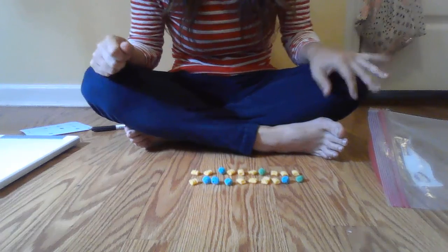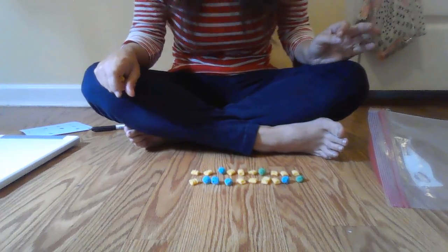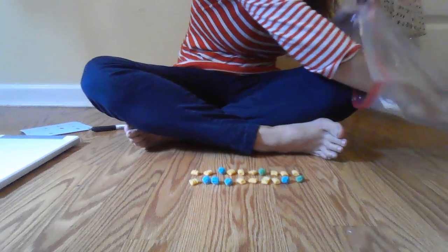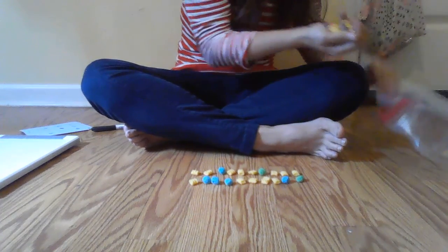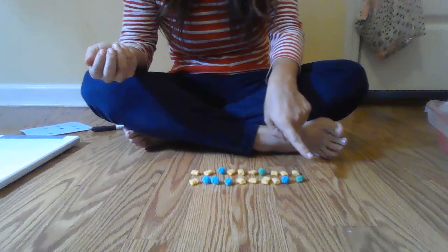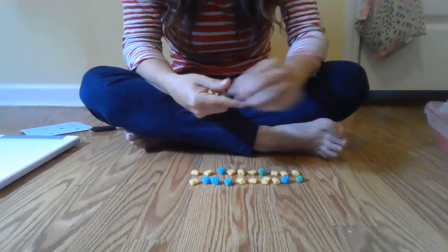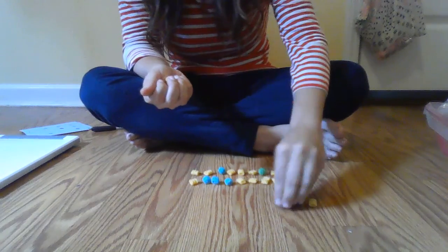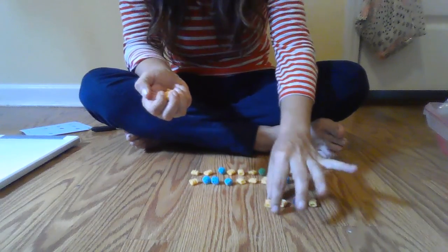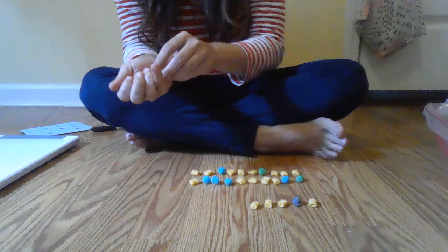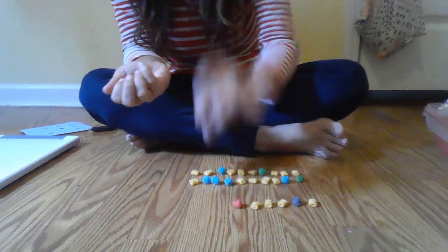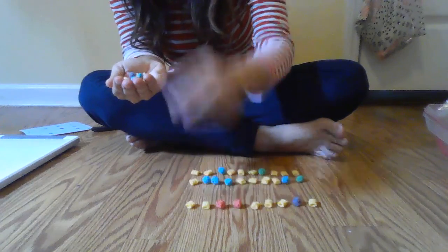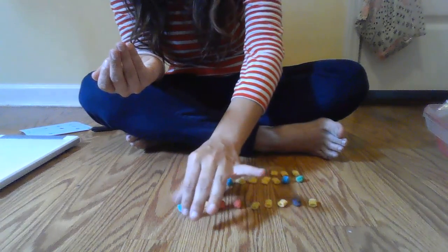Then in my problem, I heard that there were also 10 turtles swimming in the pond. So I'm going to put out 10 more pieces of cereal. I'm not going to put it in these rows. I'm going to start my new group. 1, 2 turtles, 3 turtles, 4 turtles, 5, 6, 7, 8, 9, 10.